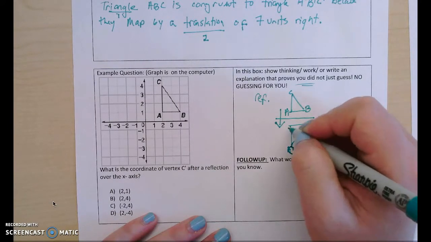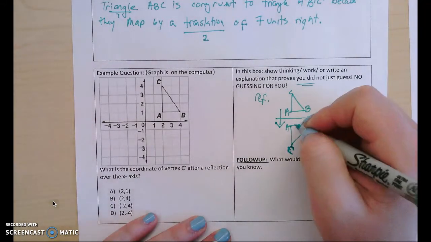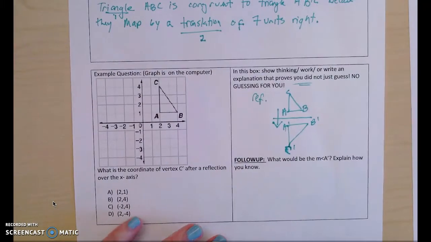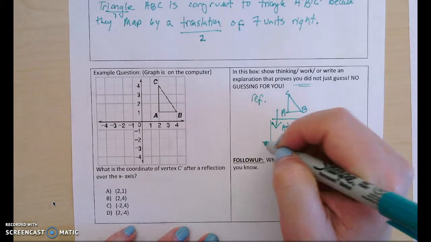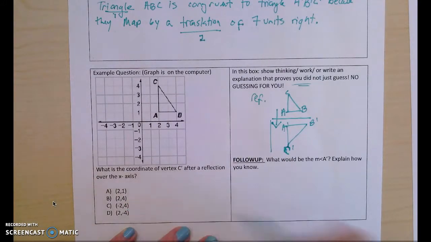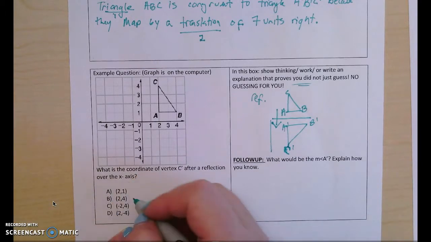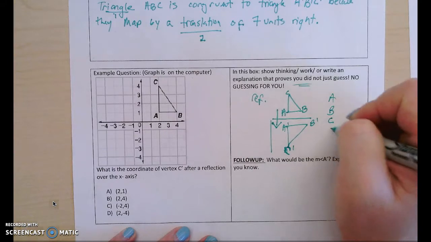C prime, A, B. A prime, C prime. And I can look for the coordinate. Well, it's down here, so this y is going to be negative, right? So it's not... and I guess I can write A, B, C, D here.